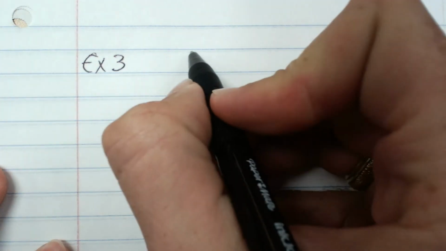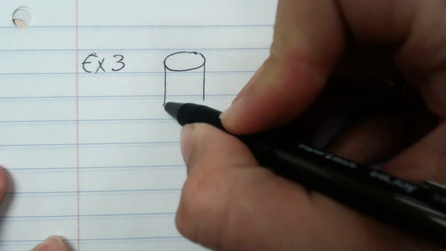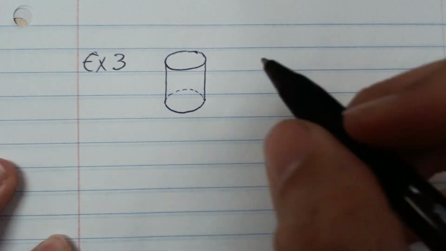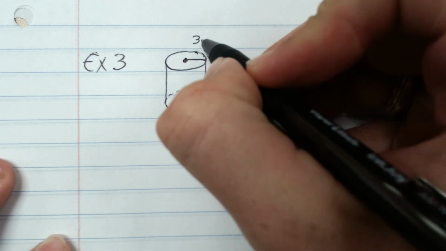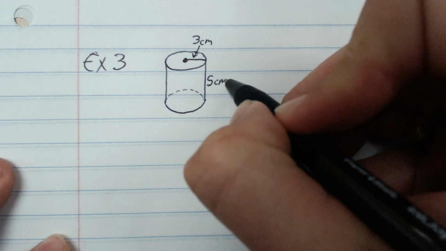All right, we're going to continue with the notes from the other day. We're going to look at cylinders today, though. So the two examples we're going to do, we're going to start on example 3. Just continue with your notes in your journal from the other day. So it's going to be a cylinder, looks like this, with a radius of 3 centimeters and a height of 5 centimeters.